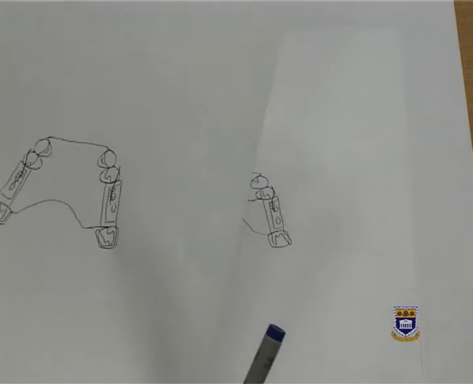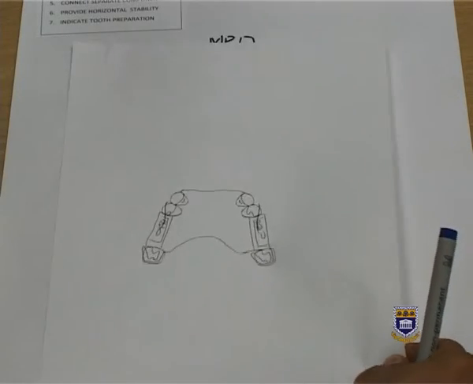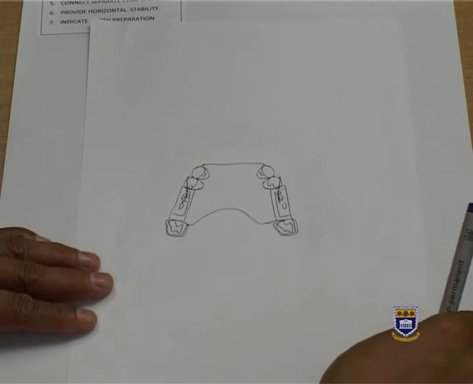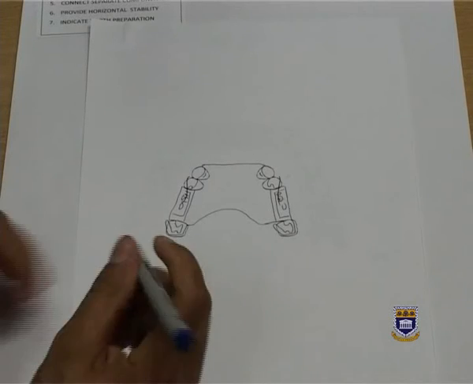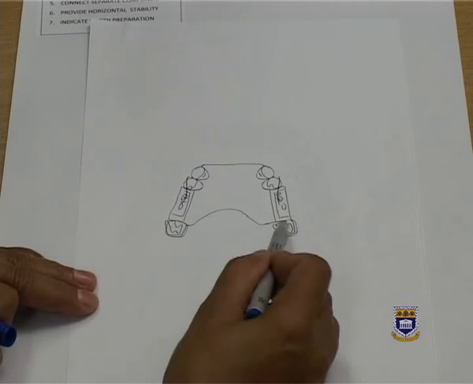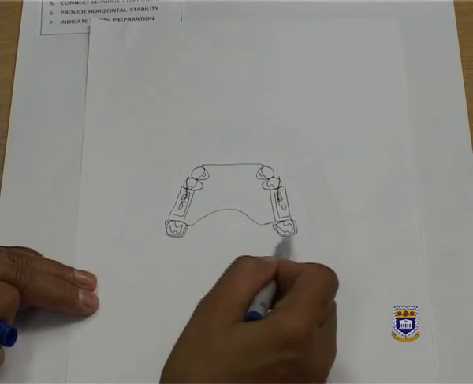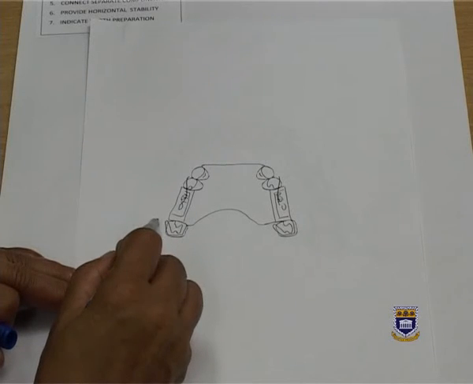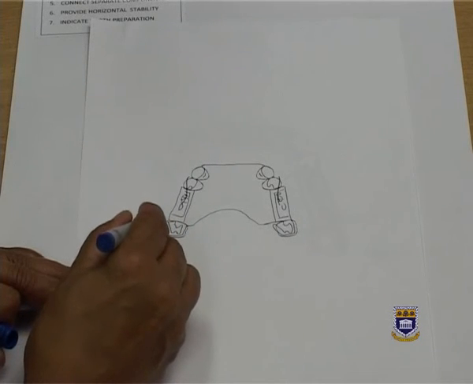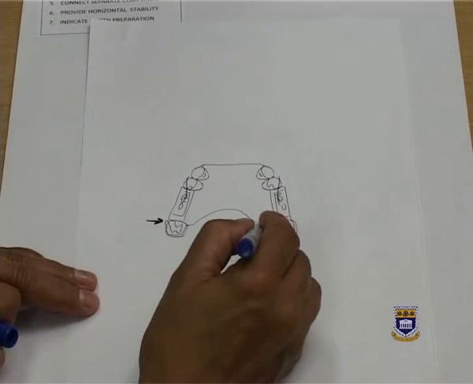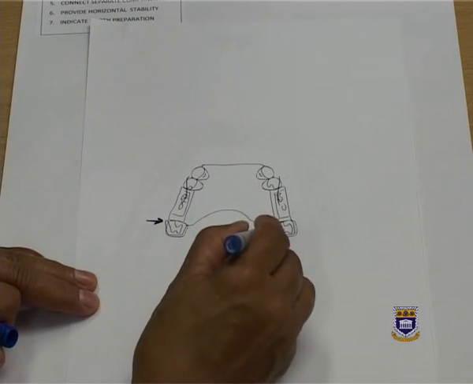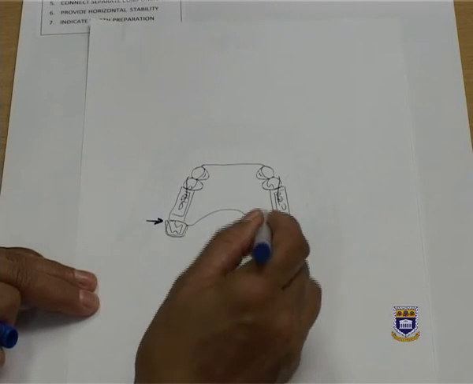Another design uses a different clasp system on the posterior teeth. Instead of using the normal circumferential clasp, I've used a circumferential ring clasp, engaging the mesiobuccal undercut on the 1-6, and on the 2-6 I've used the lingual or palatal undercut.